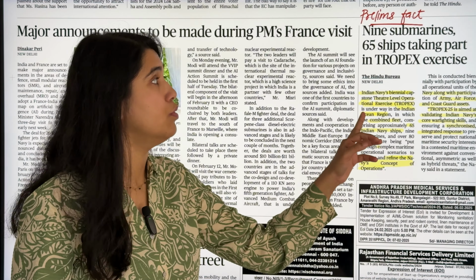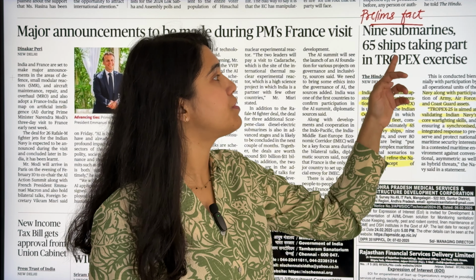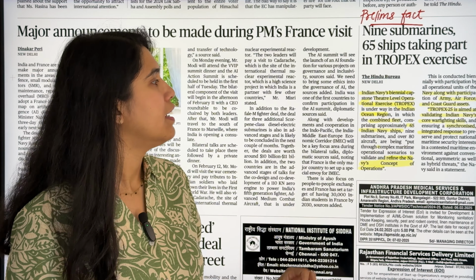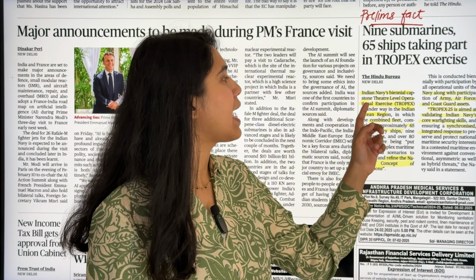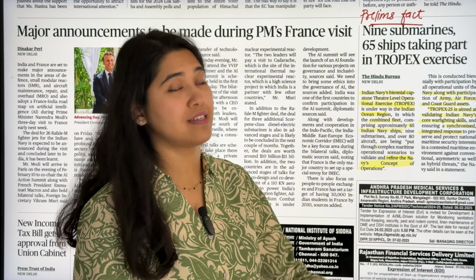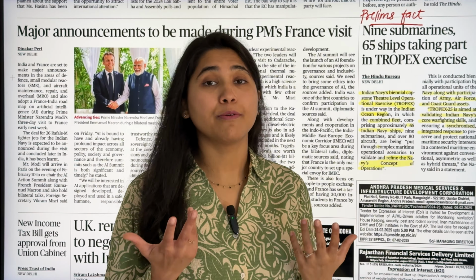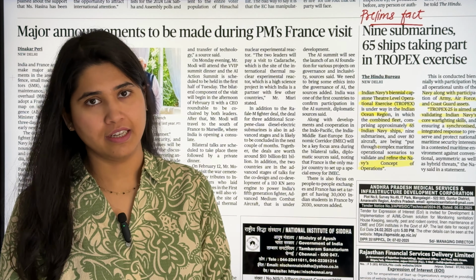Again from prelims point of view, 9 submarines, 65 ships taking part in the TROPEX exercise, the Indian Navy's biennial capstone theatre-level operational exercise. TROPEX is an exercise led by whom? Indian Navy. That you should know.